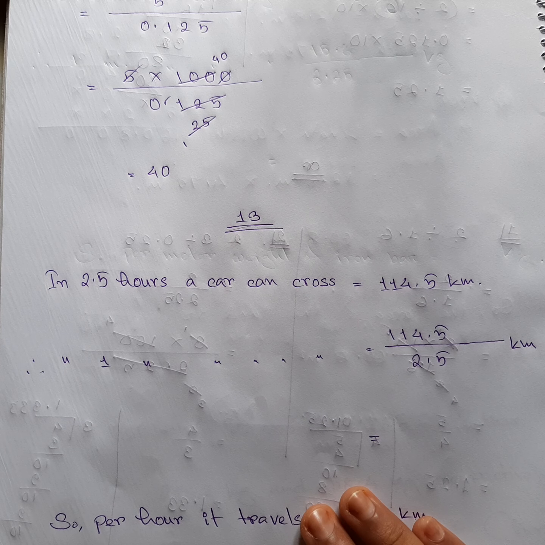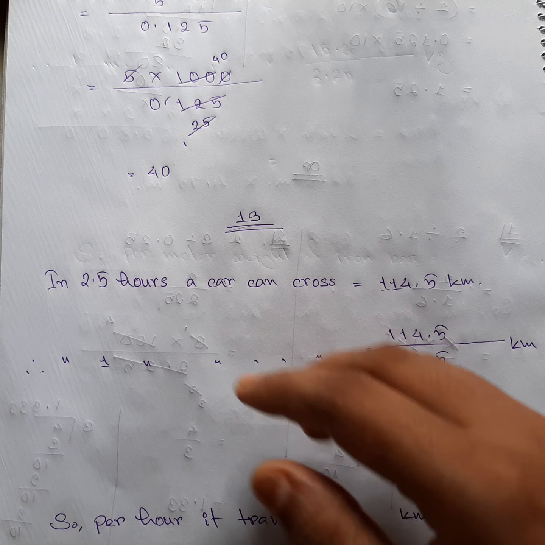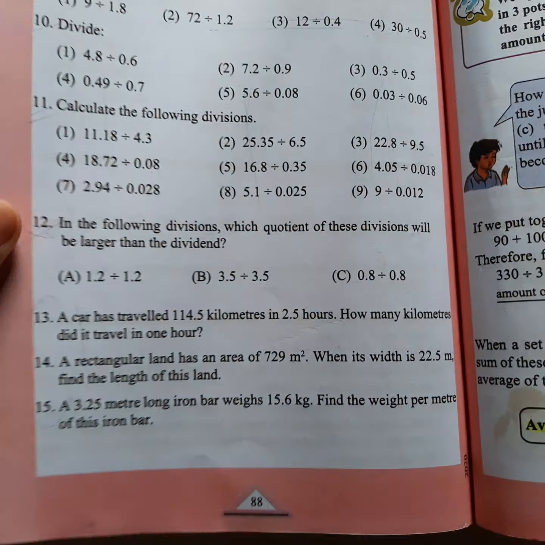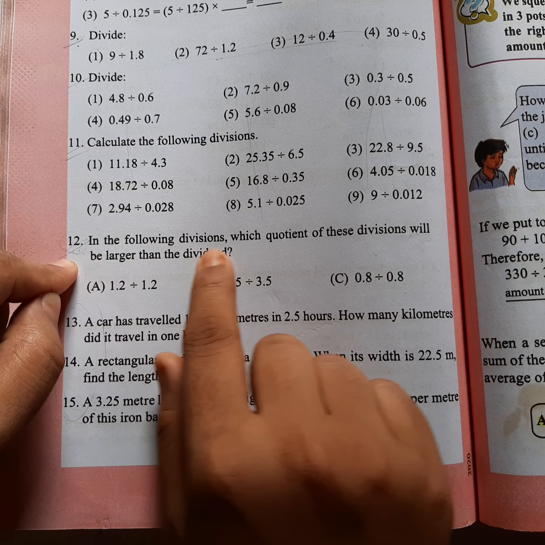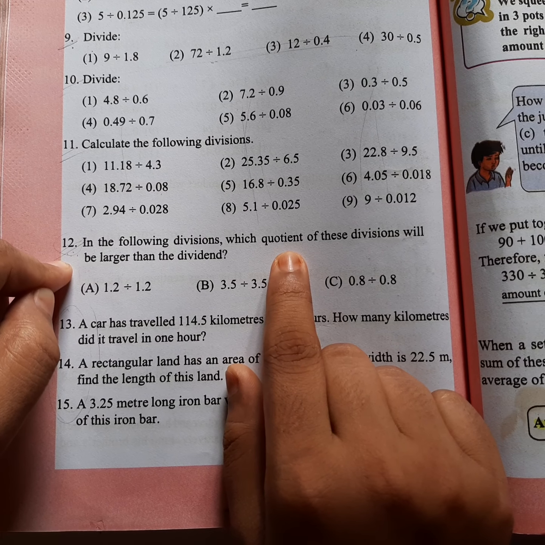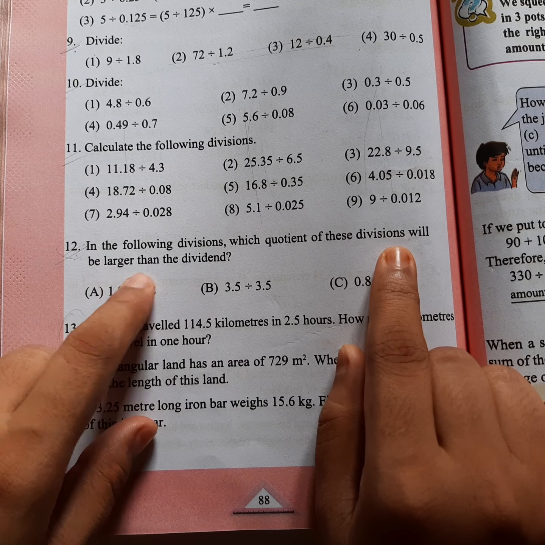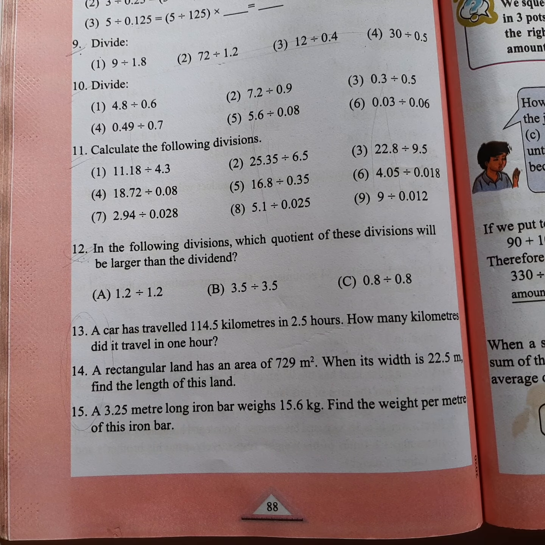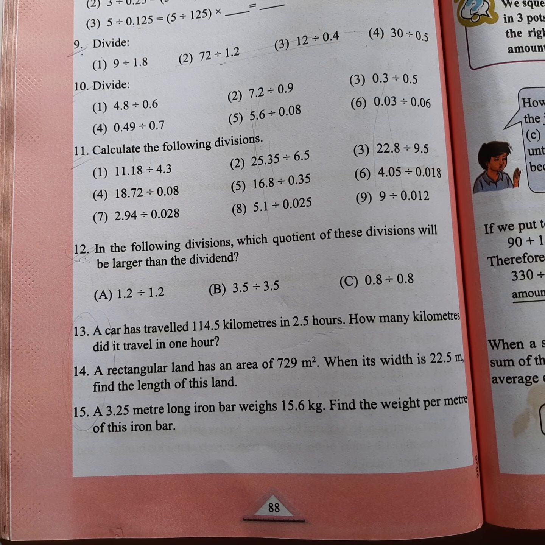Now we are going to do 13 number math, as 12 number math is left. 12 number math, they said, in the following division, which quotient will be larger than the dividend? Definitely the smaller one, so we will go for smaller than 1.